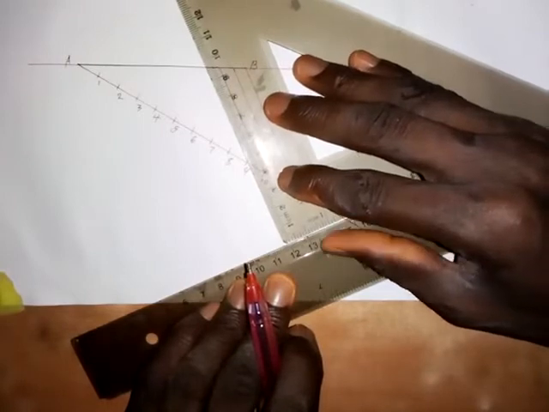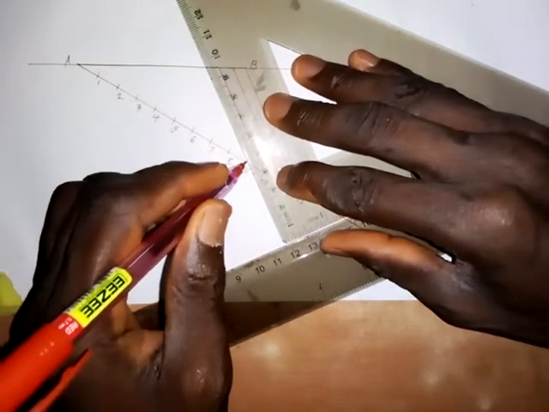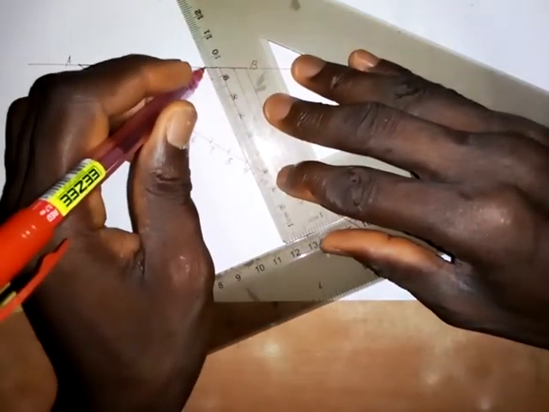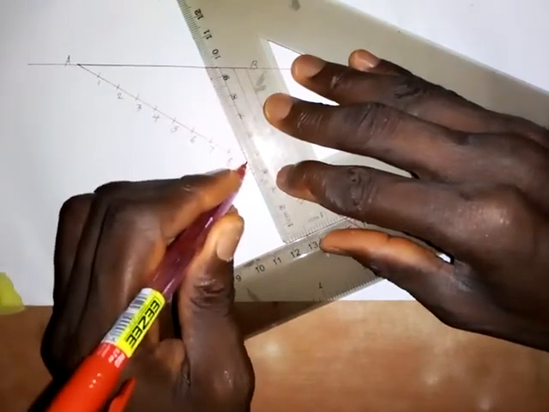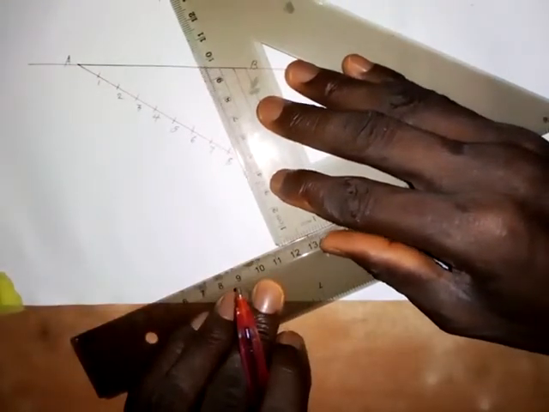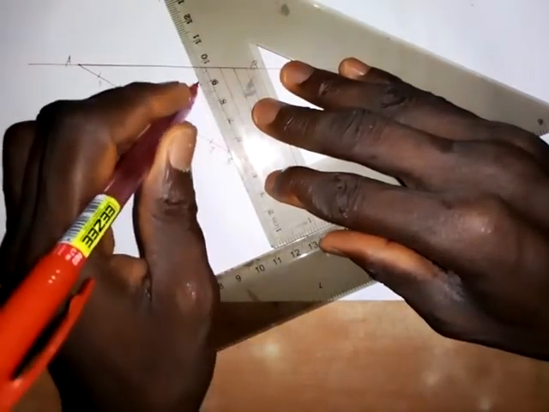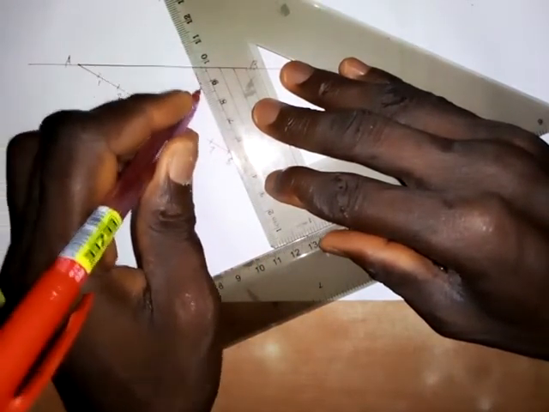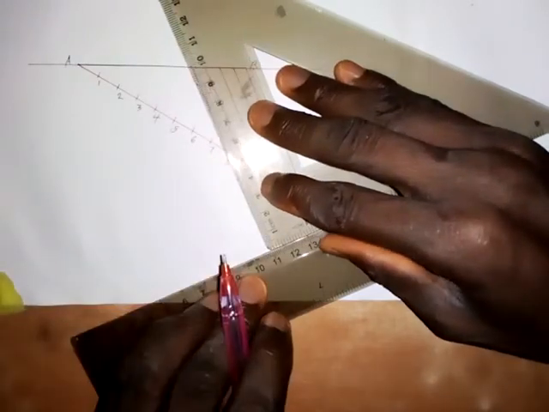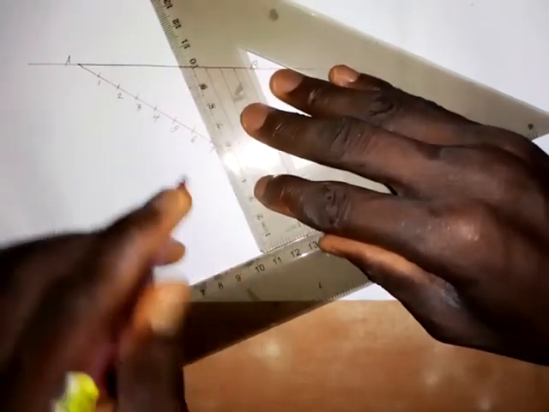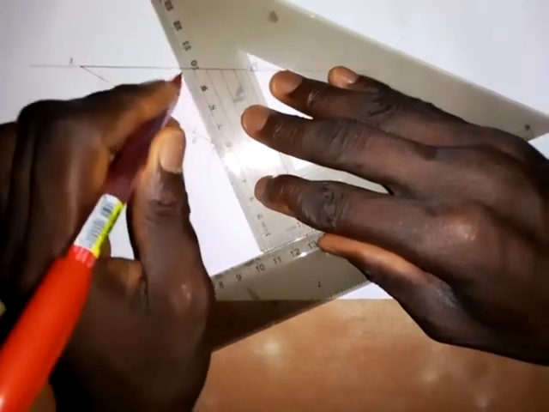The ruler will remain stationary on the paper. So you draw. Next, you move to the next point. So you draw. Next, you move the set square to the next point, you draw.